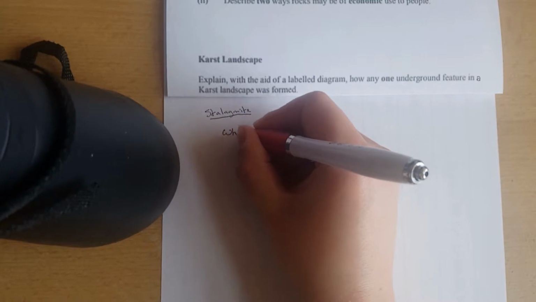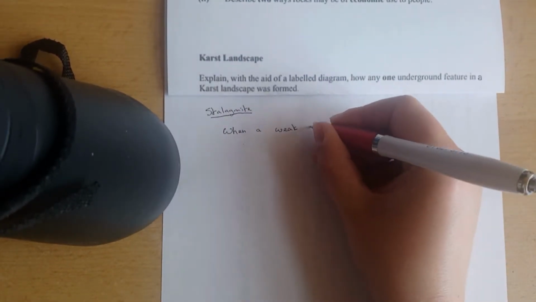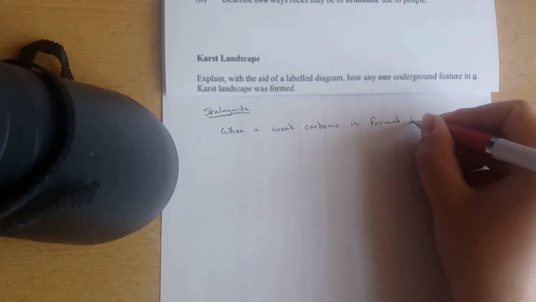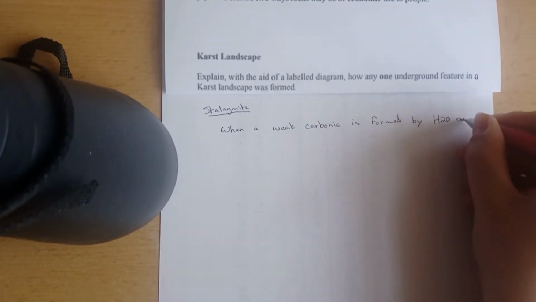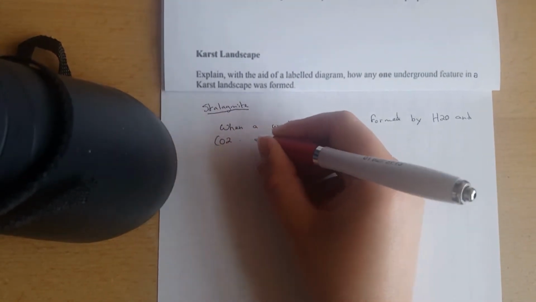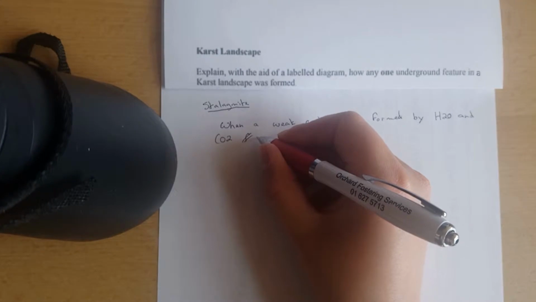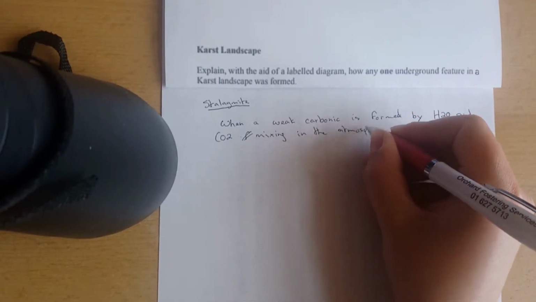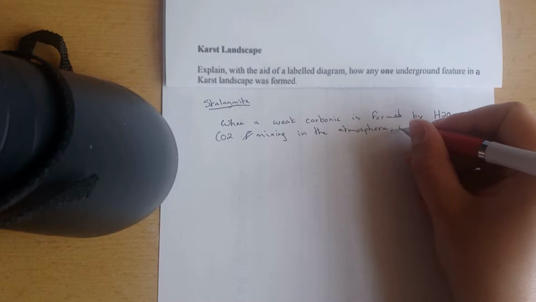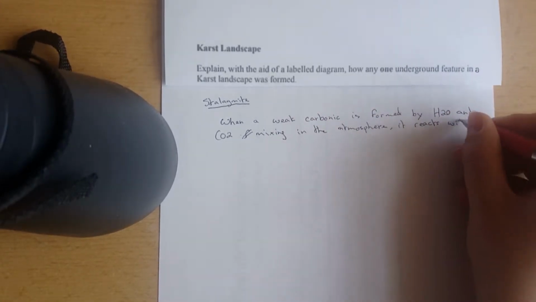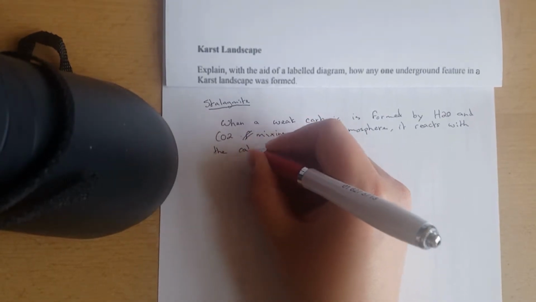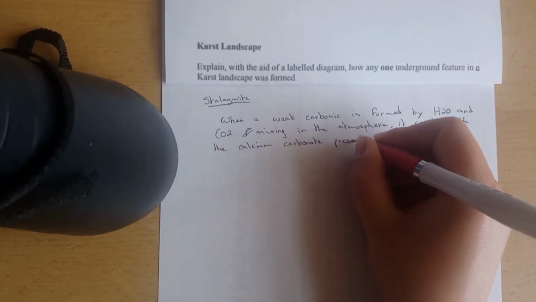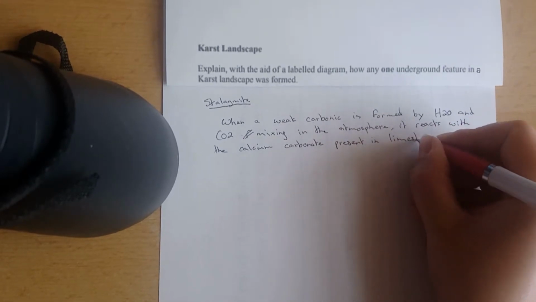So when a weak carbonic acid is formed by water, which is H2O, and carbon dioxide, which is CO2, mixing in the atmosphere, it reacts with calcium carbonate present in limestone and dissolves it.